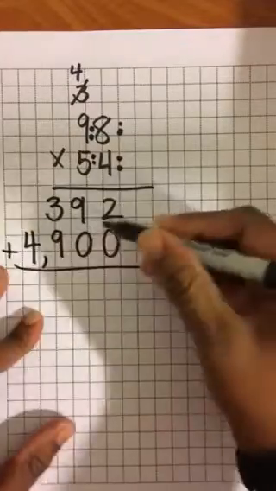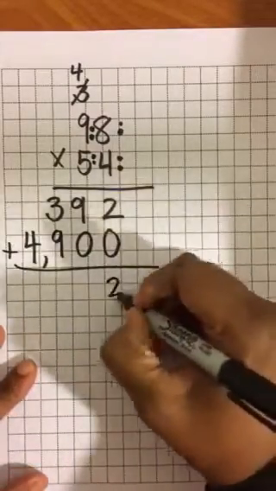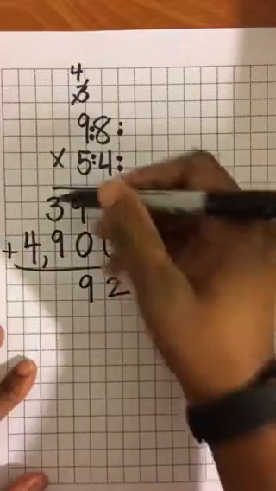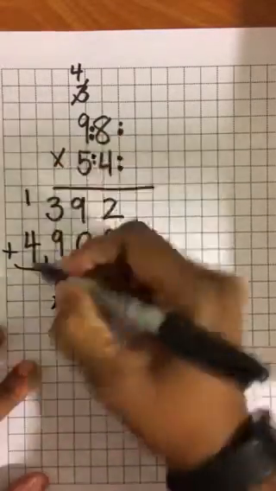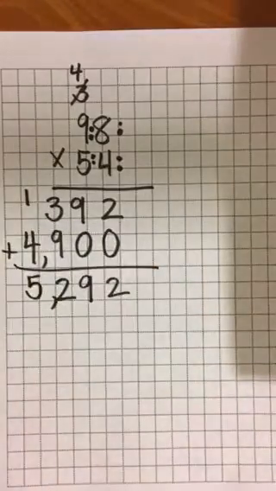Total my partial products, 2 plus 0, 2. 90 plus nothing is 90. 300 plus 900 is 1,200. Bring down the 200, carry the 1,000, 5,292.